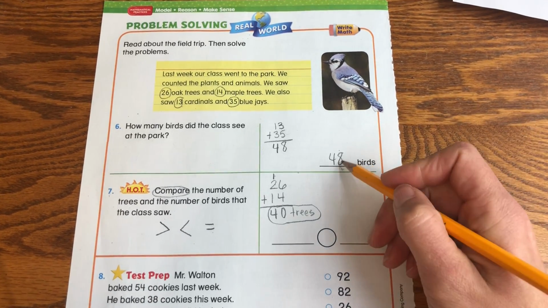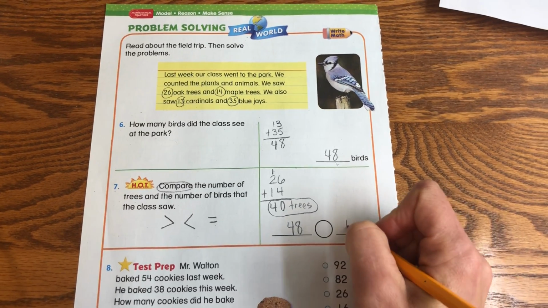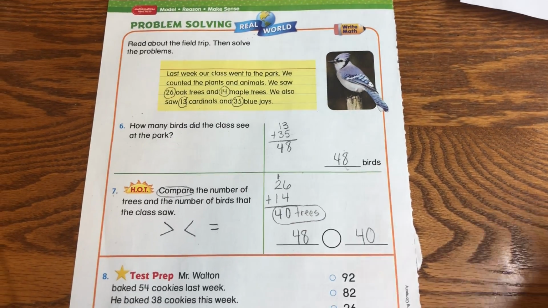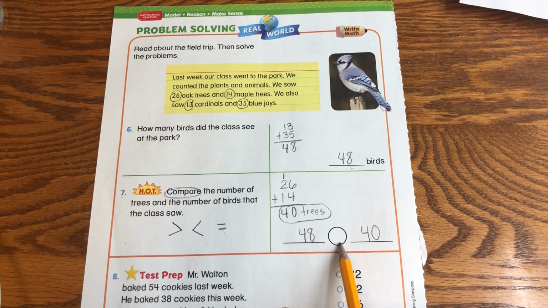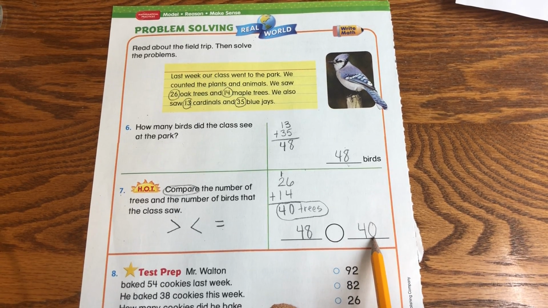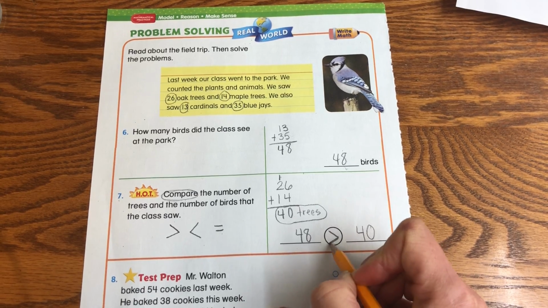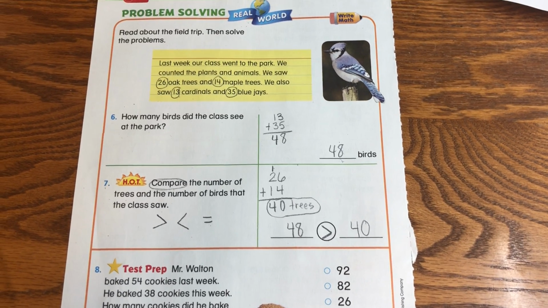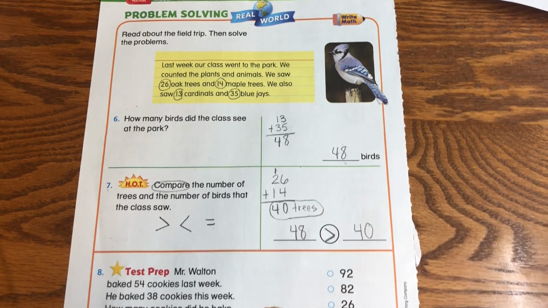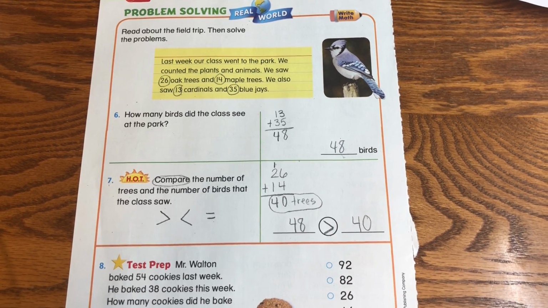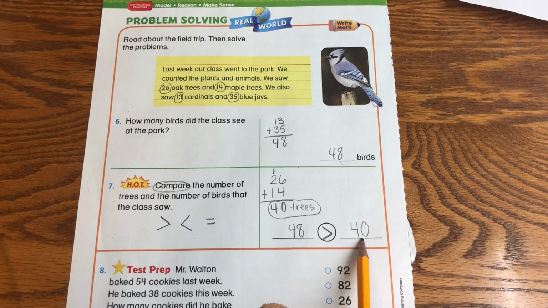If I start with the number 48, and then I write 40 on the next line, what would my sign have to be? 48 is greater than 40. So I would write this sign. 48 is greater than 40. See how it's opened up to the bigger number? Read it with me one more time. 48 is greater than 40.